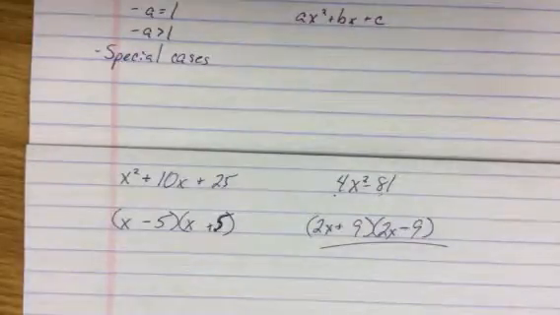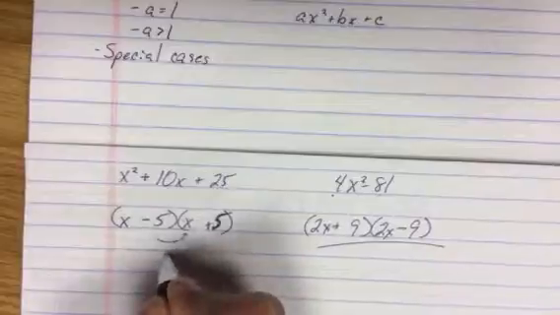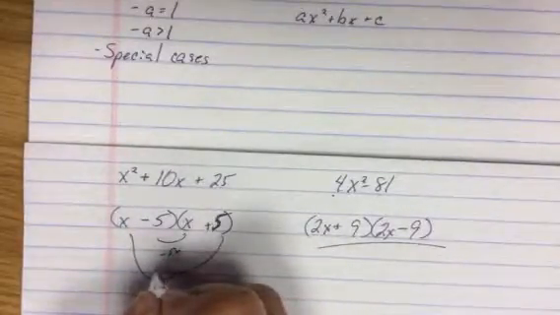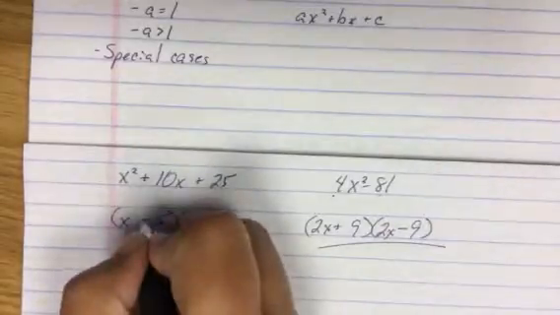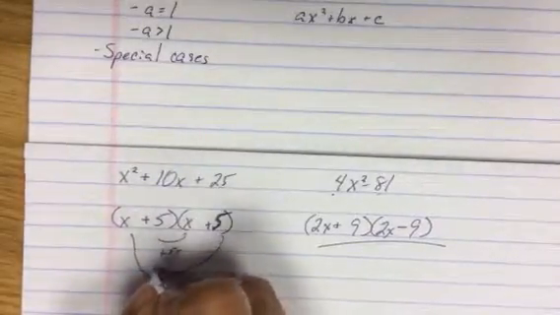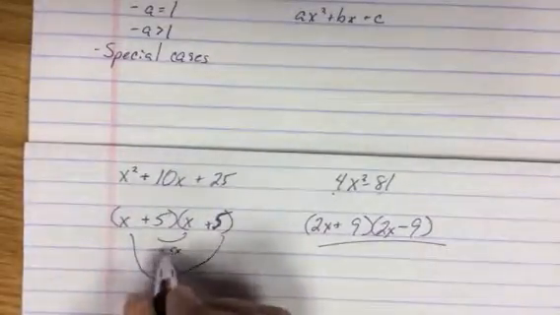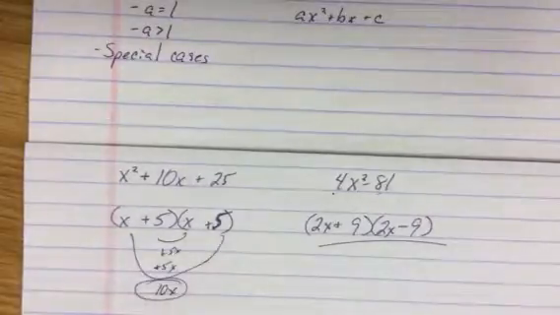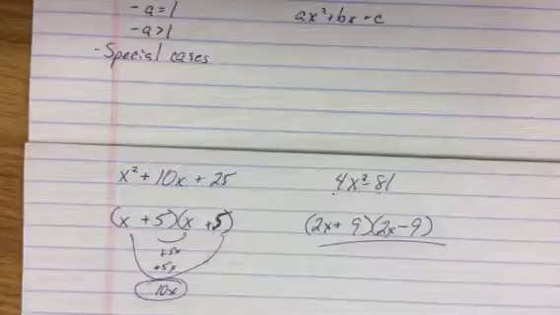Okay? Check it. Foil it out. So I need negative 5x and a positive 5x. 5x plus 5x gives you a 10x. His belly button checks. Okay?